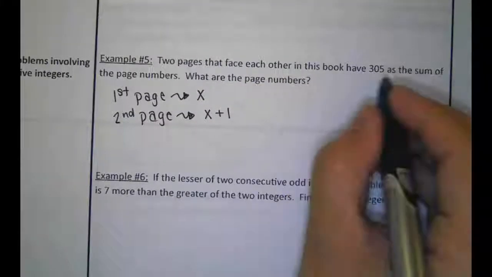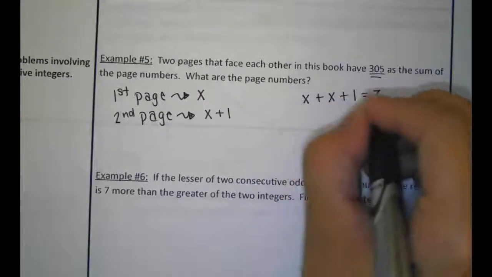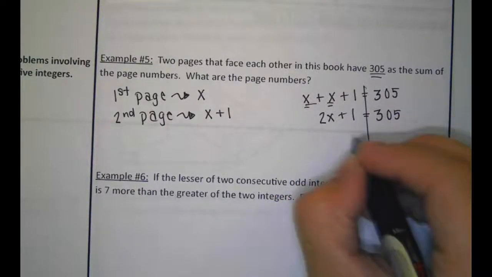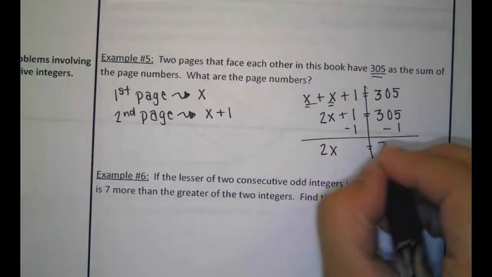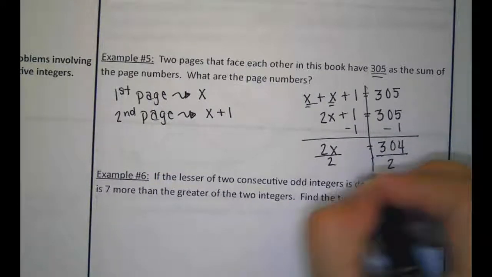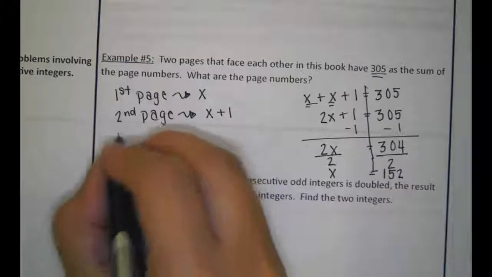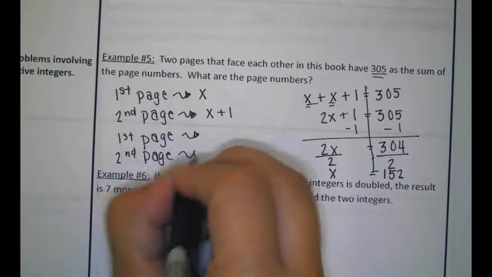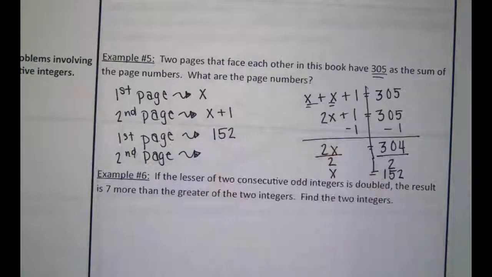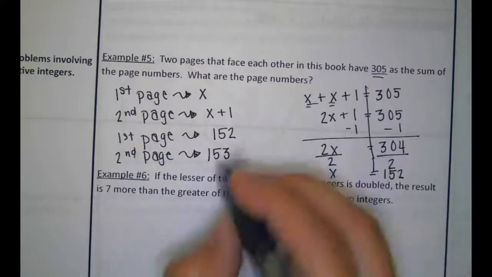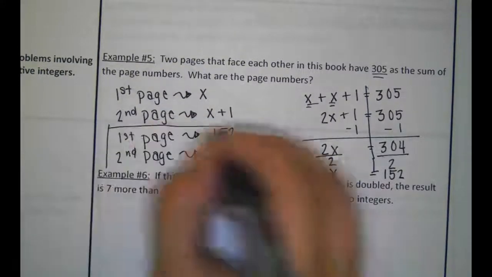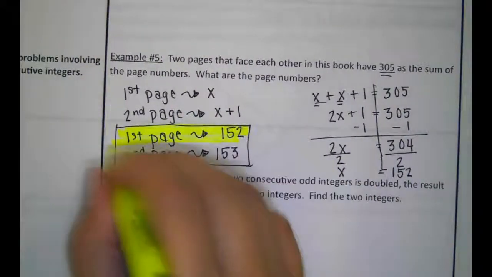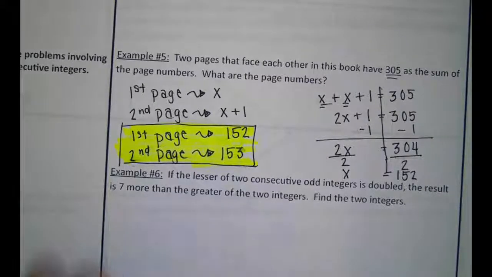We know that they have a total of 305, so x plus x plus 1 has to be 305. Combine like terms. x plus x is 2x. I'm going to subtract 1 from both sides, so 2x equals 304. Divide both sides by 2. x equals 152. The first page is x, and x is 152. The second page comes right after that, so it has to be 153. If you add these numbers together, you do in fact get 305. So these are our page numbers. I'm going to let you guys try example number 6 in class.